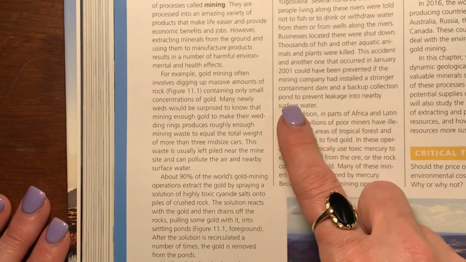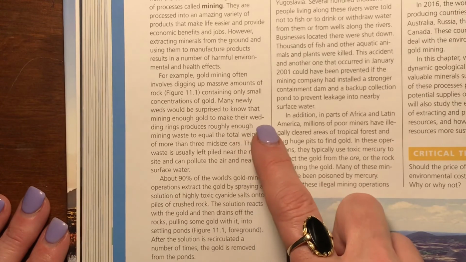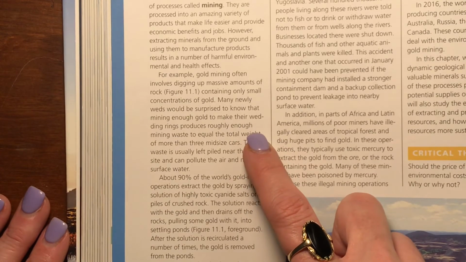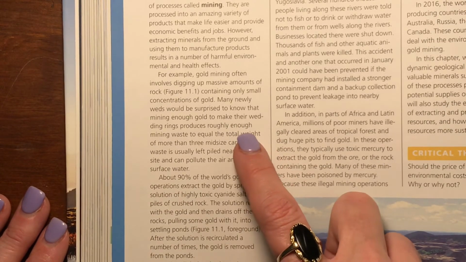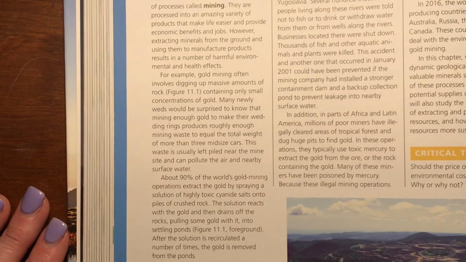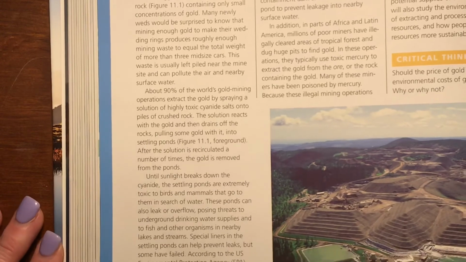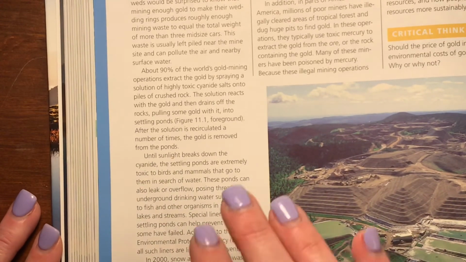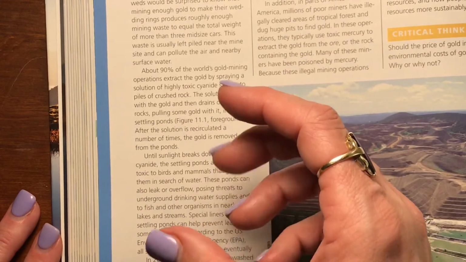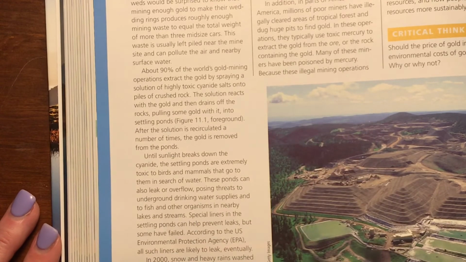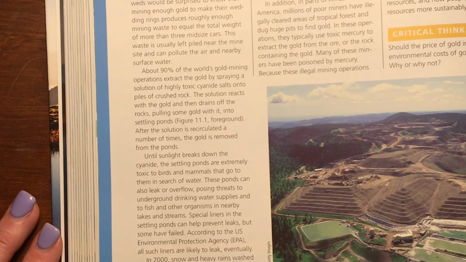Look at this. Enough gold to make your wedding rings, and wedding rings aren't even pure gold, produce roughly enough mining waste to equal the total weight of more than 3 cars. So here's what you do. You take all of that rock, you spray it with cyanide, which is the stuff you use to poison and kill things, onto the rock. This is all outside. That reacts with the gold, pulling the gold out into settling ponds.